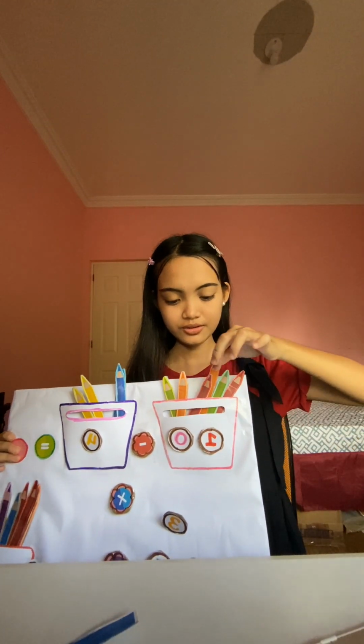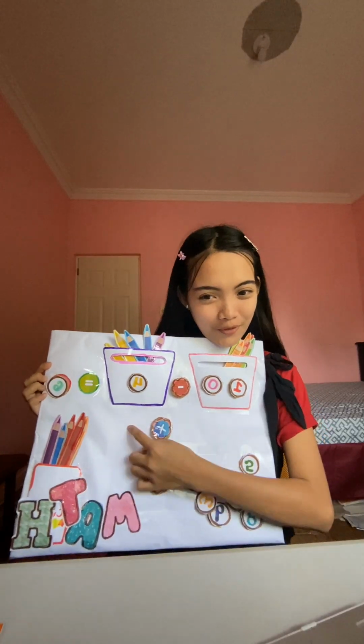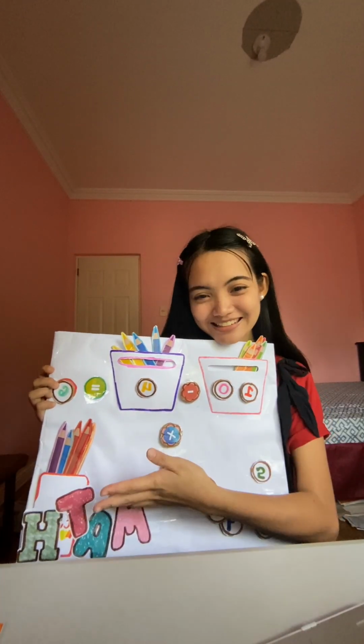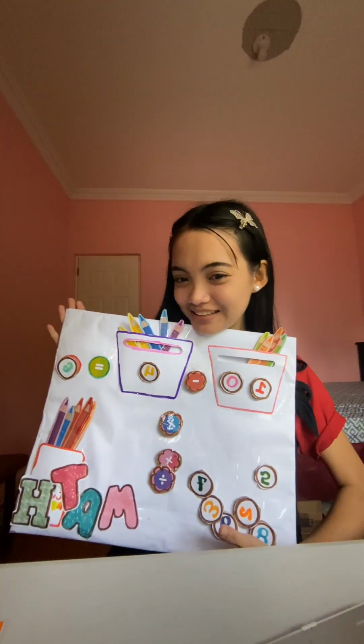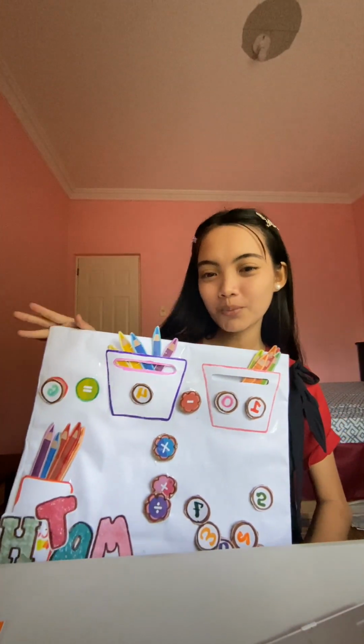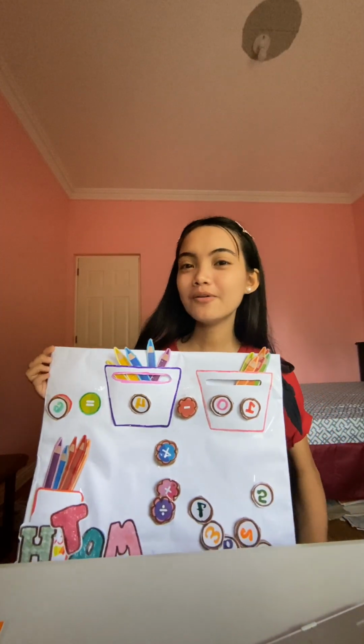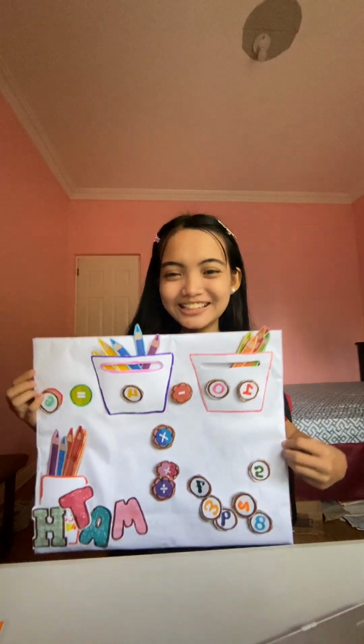1, 2, 3, 4, 5, 6. Okay, again. 10 minus 4, the answer is 6. Yay! So that is how it works. This works for subtraction. Now, let's try multiplication.